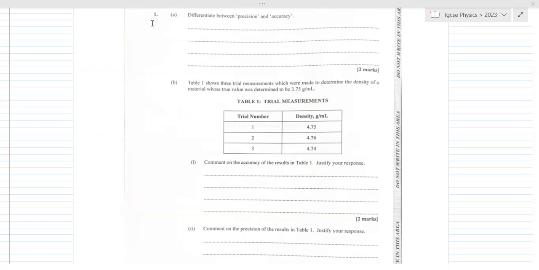But if you understood the elementary stuff pertaining to precision and accuracy, and know how to manipulate your equations and all of those fun stuff, then I believe that you would have done a tremendous job. So what we're going to do now is to discuss what the difference between precision and accuracy is.